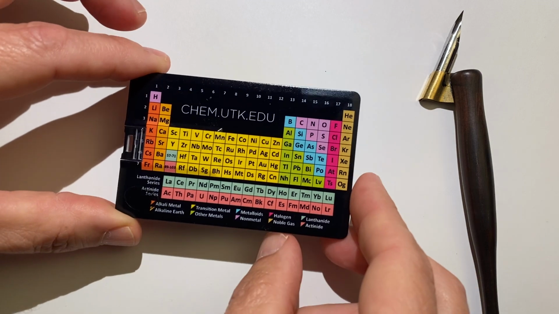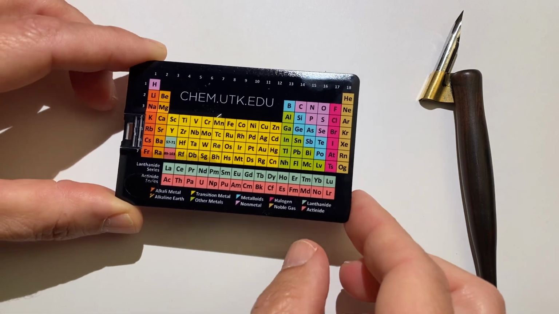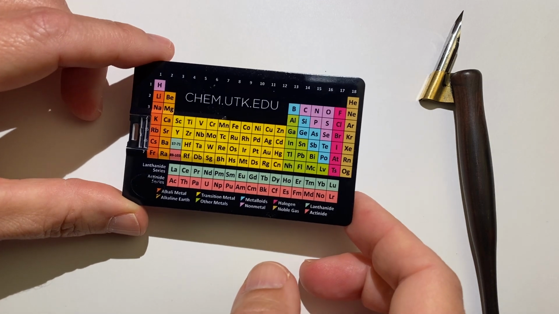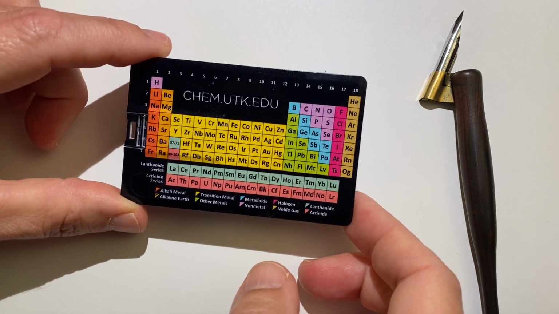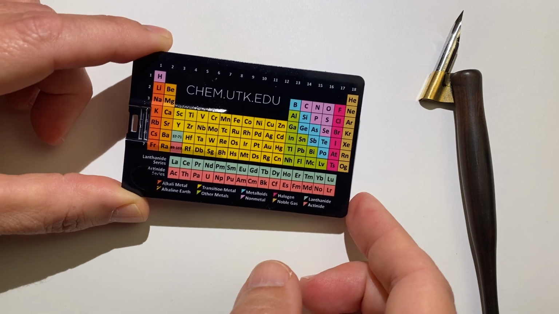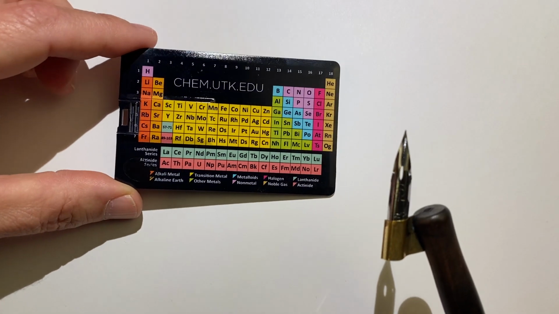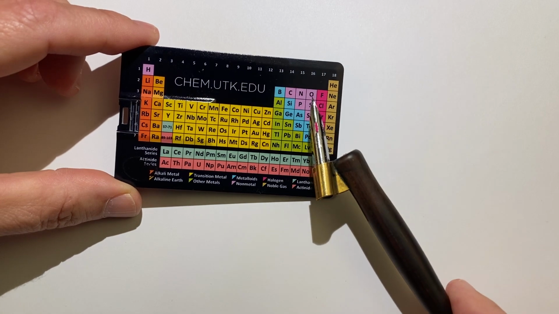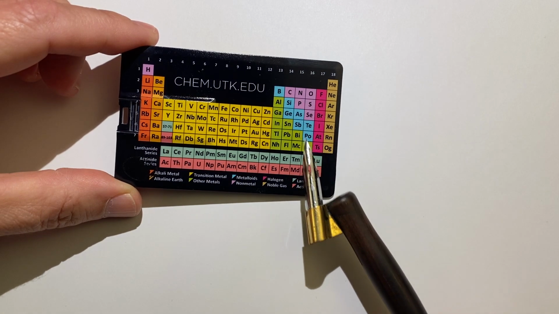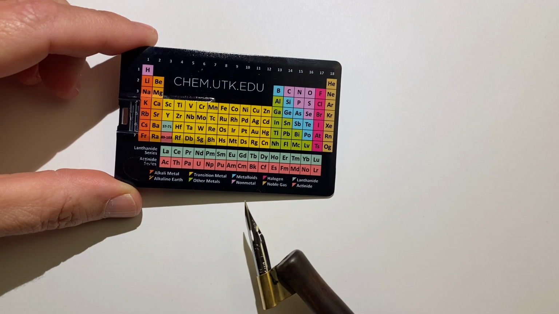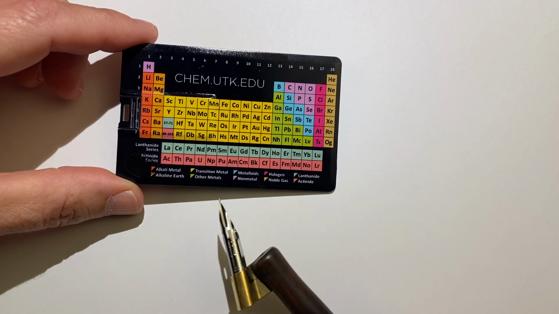But we're going to be using this cute little periodic table to talk about periodic trends. And this is beyond the chemical properties by which the periodic table was originally laid out by Mendeleev and Meyer and others.